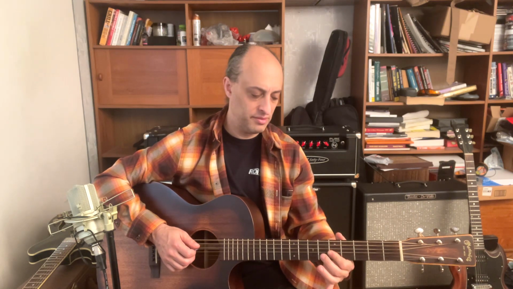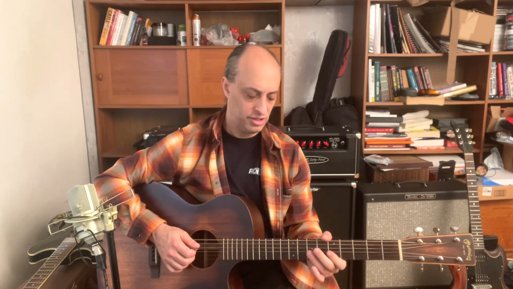I'm barring the G and B string. So again, this is the G and B string, and then I hammer on to the G string 6th fret, and then I end on my A on the 7th fret.